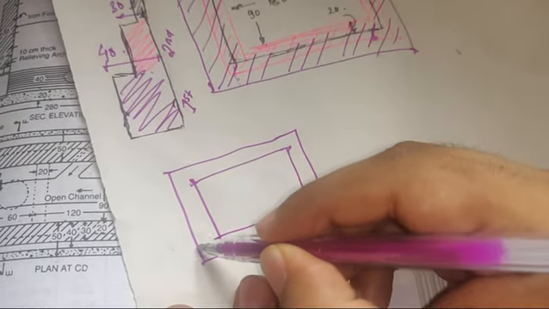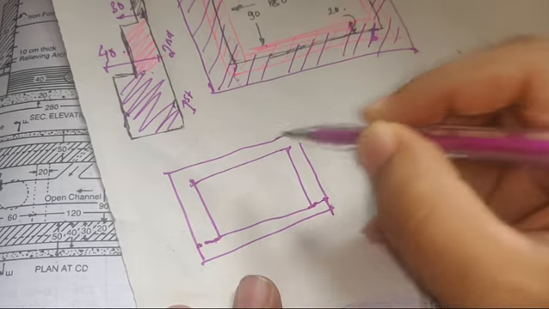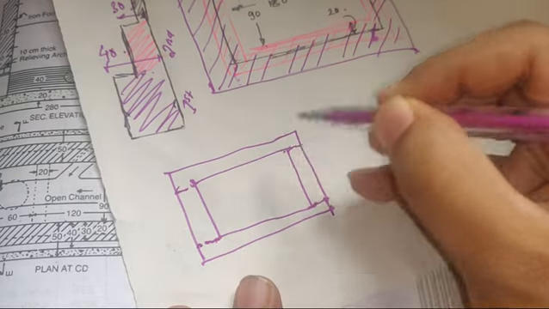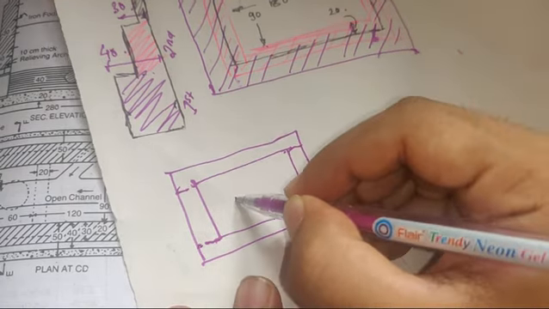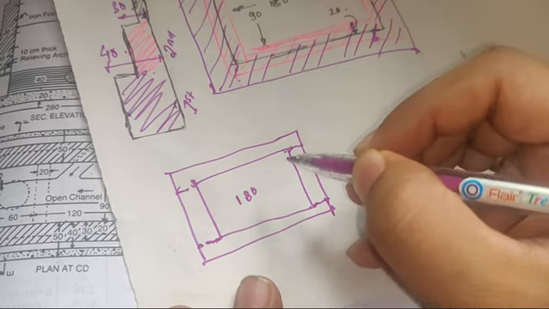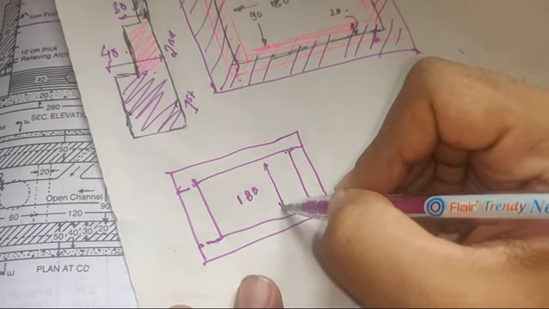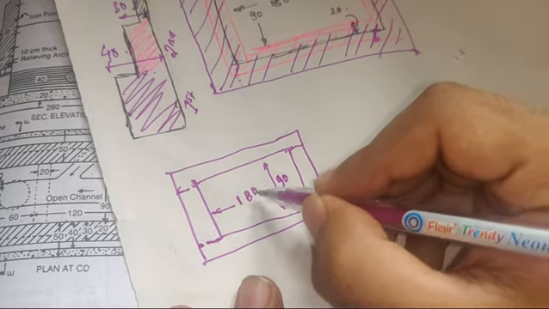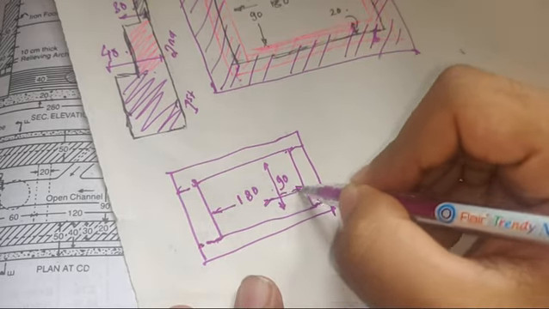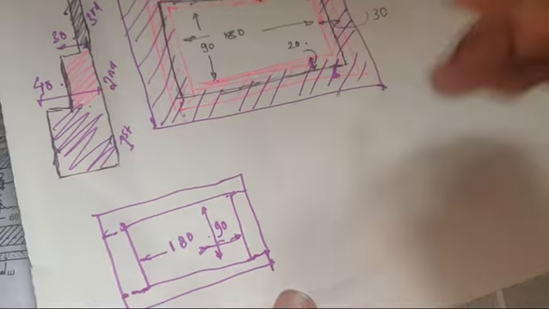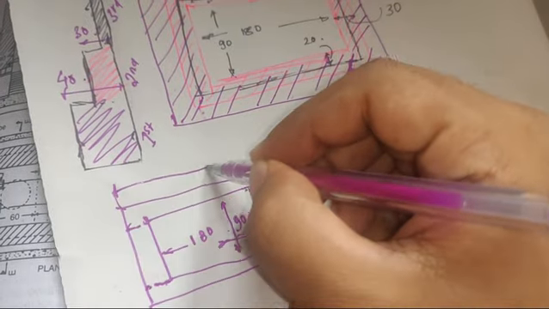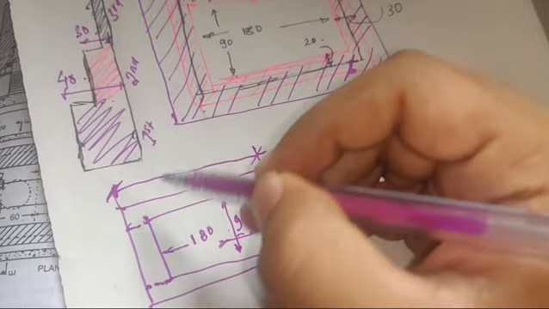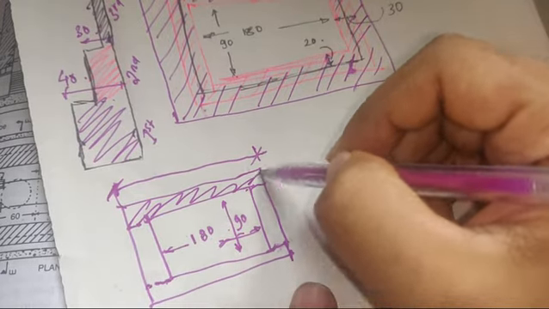Now which are the long walls? I'll consider this as the long walls now. Right? So when I consider these as long walls, this internal length is 180 and this length is 90 centimeter. So this is 180 and this is 90. Right? Now if I want to know the out to out dimensions, I have already calculated the volume up till here.